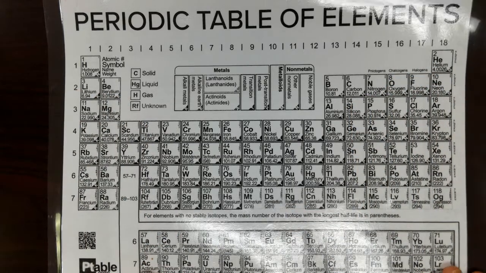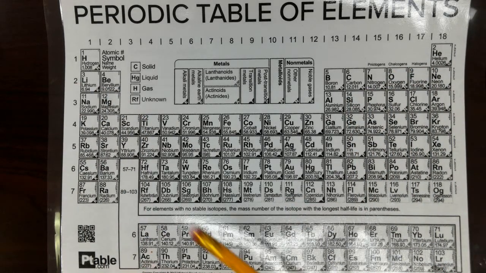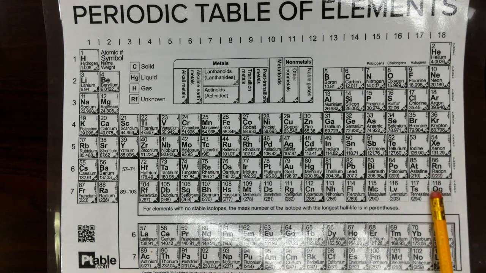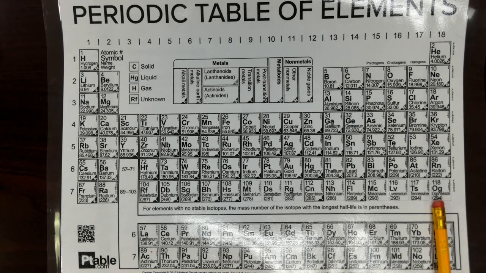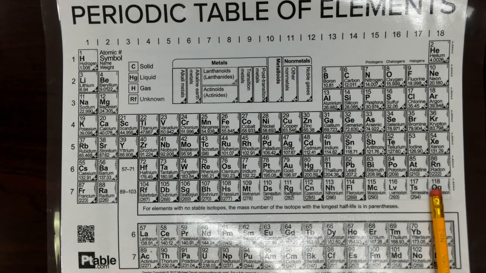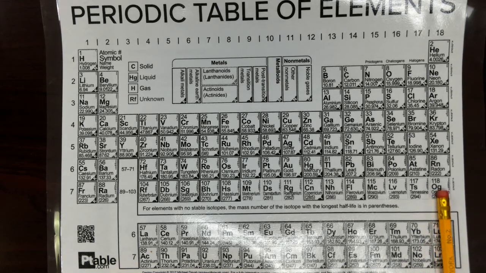So right now, this is how our modern periodic table looks like. If you look at this section here, this is the very last element present. This is the 118th element, the very last for now. So there are 118 elements discovered.